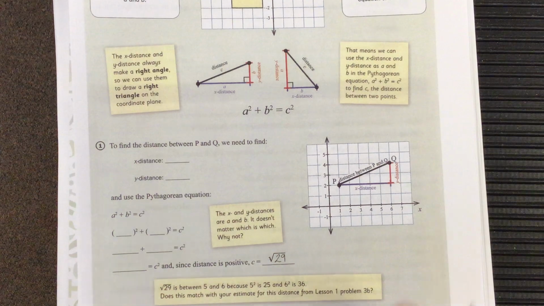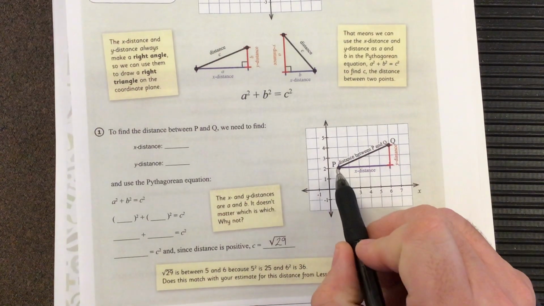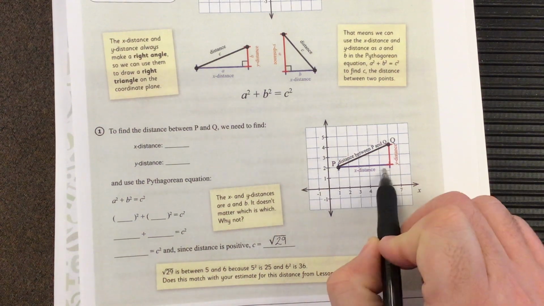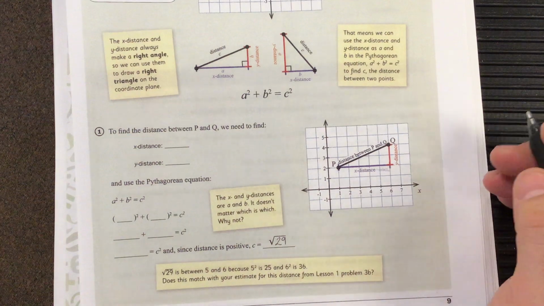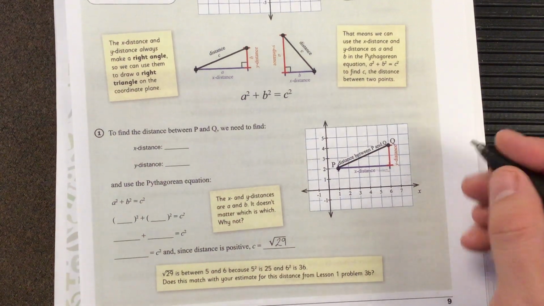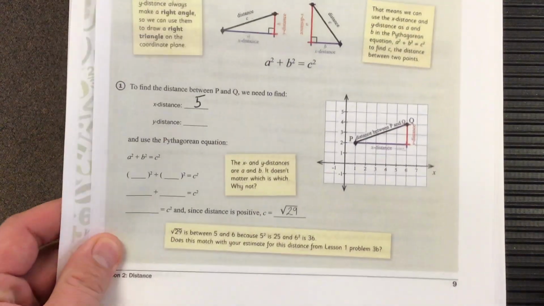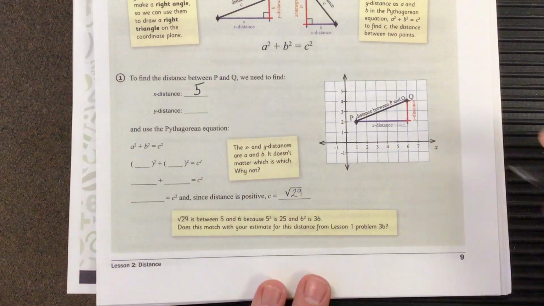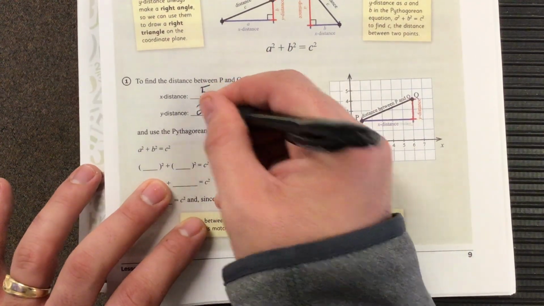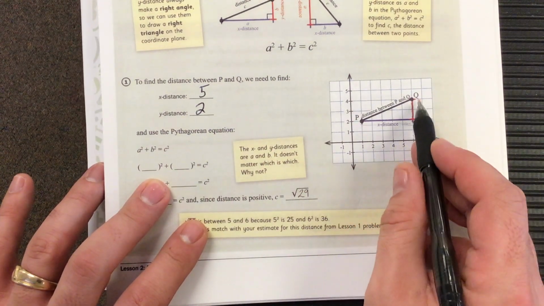So looking at P and Q, what is the X distance? How far apart are we going left and right on this triangle down here? 5. And how about up and down? 3. 2. That's only 2 there. All right, so those are my legs. Those are my A and B on our Pythagorean theorem.